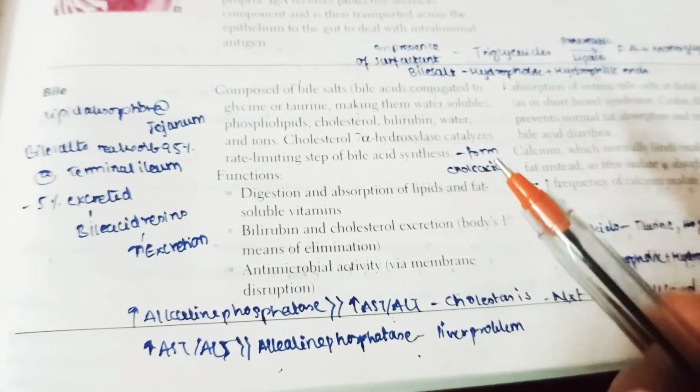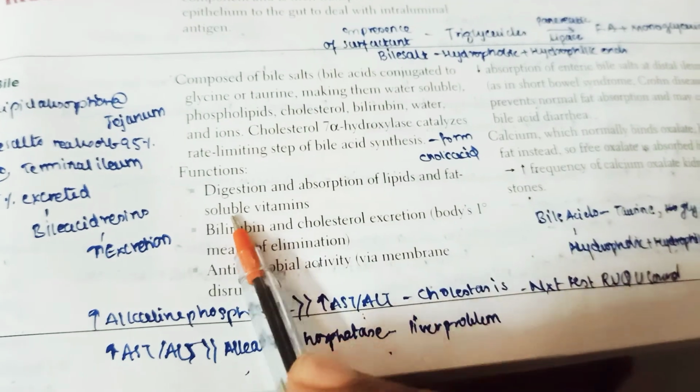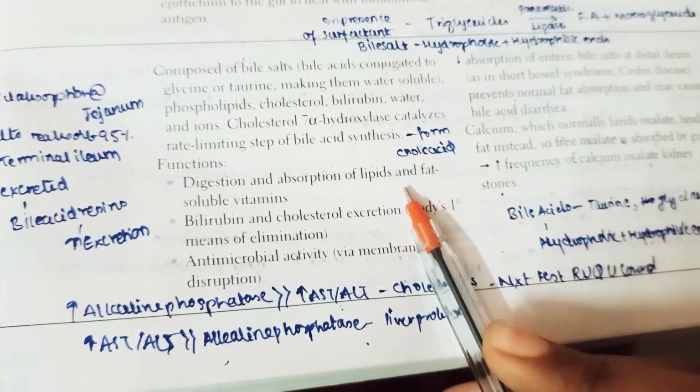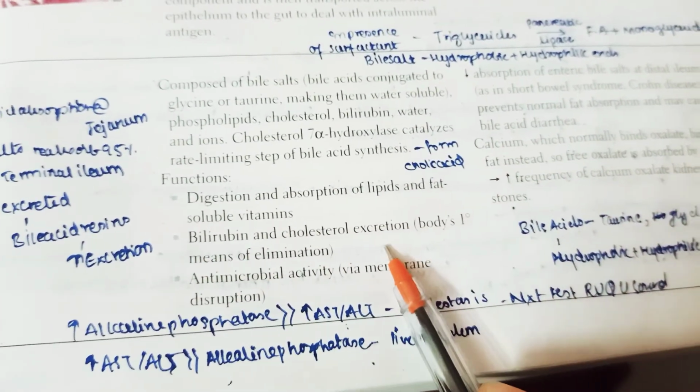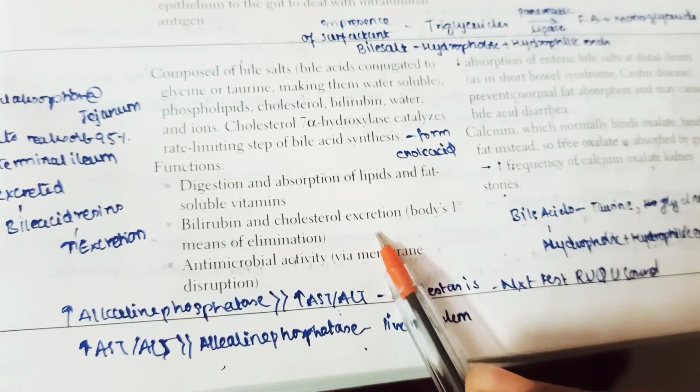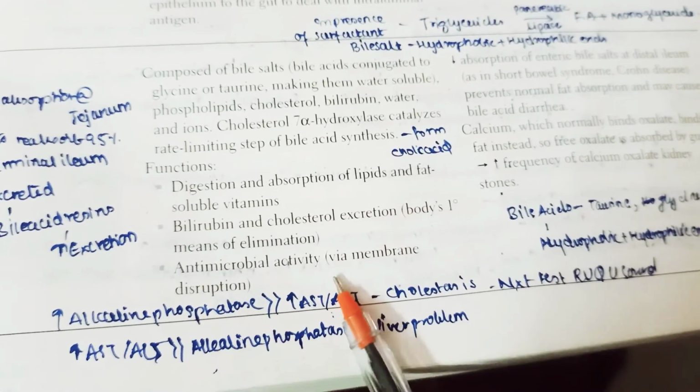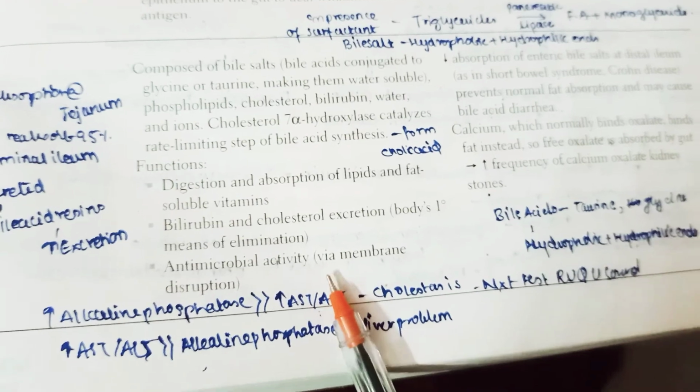So what are the functions of bile? It is for digestion and absorption of lipids and fat soluble vitamins, bilirubin and cholesterol excretion, which is the body's primary means of elimination, and antimicrobial activity via membrane disruption.